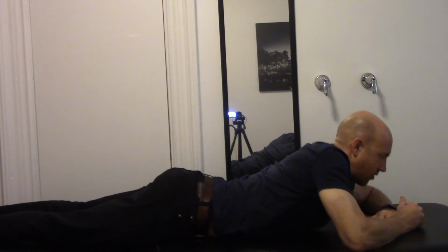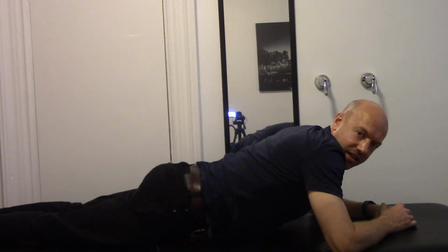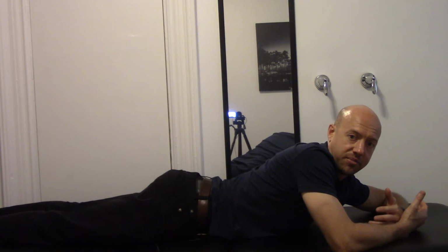Now sometimes even just this position might be too much for the patient. So in that case, I'll actually put some pillows underneath their pelvis so they're in a slightly more neutral or flexed position. So depending on the sensitivity of that, pillows might actually be required.